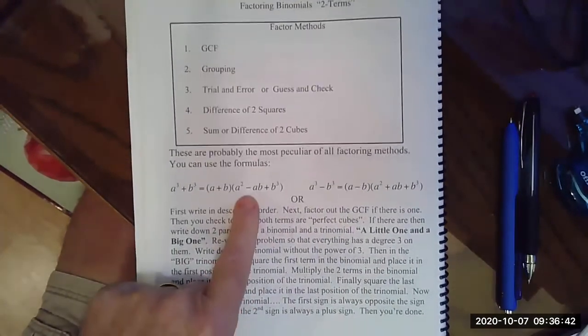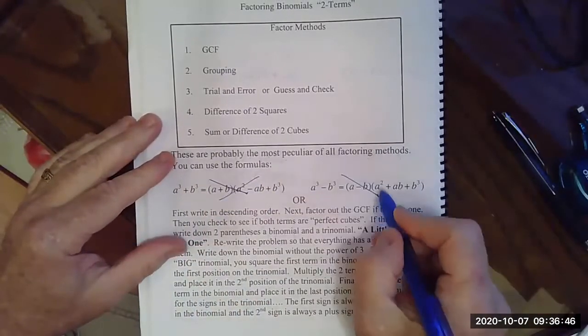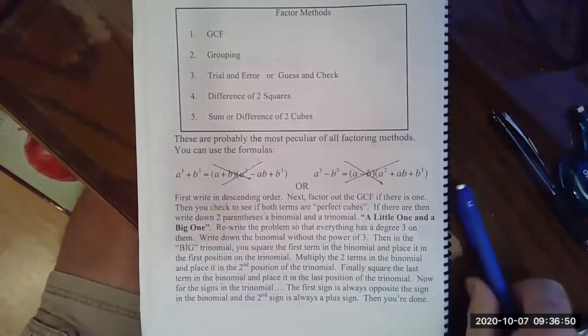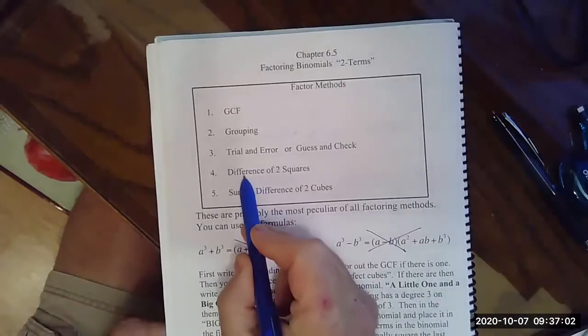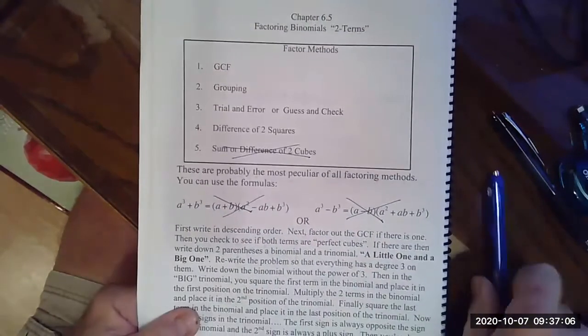I'm not doing this. And Jan, could you do me a favor? Could you look to see if I assigned any difference or sum of cube problems in the homework? And if so, we need to eliminate those. So difference of squares, we're not doing sum or difference of cubes.